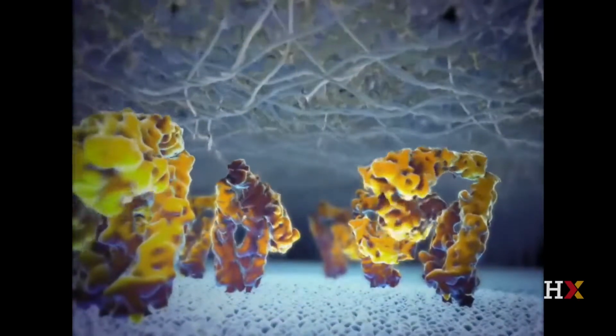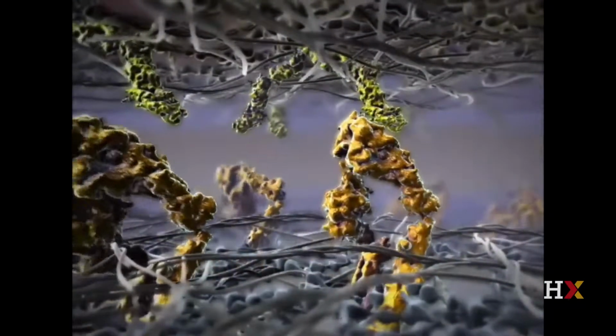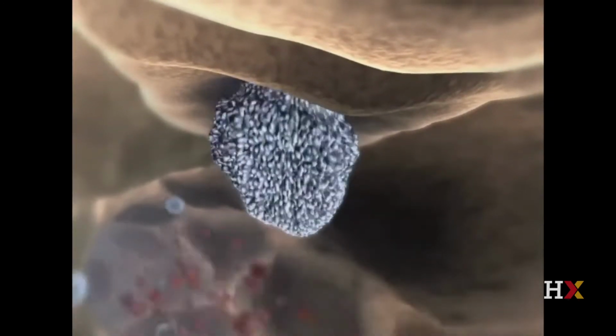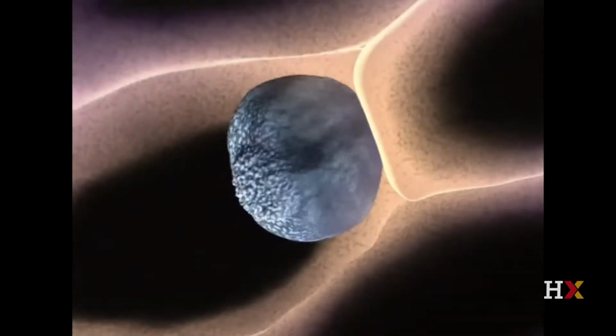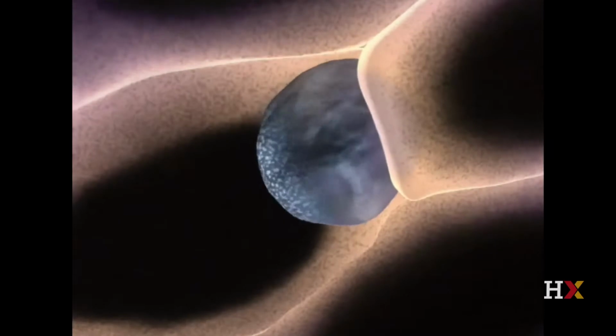These changes in shape allow them to bind to other proteins, which in the case of this macrophage causes it to stop rolling, dramatically change shape, and squeeze in between two neighboring endothelial cells to go and fight infection in the tissue.